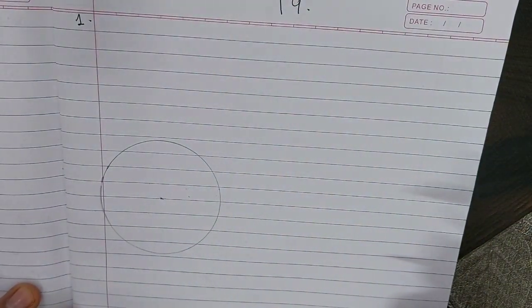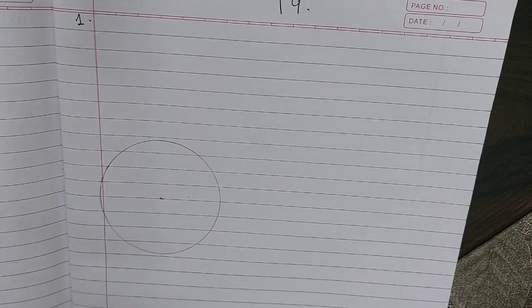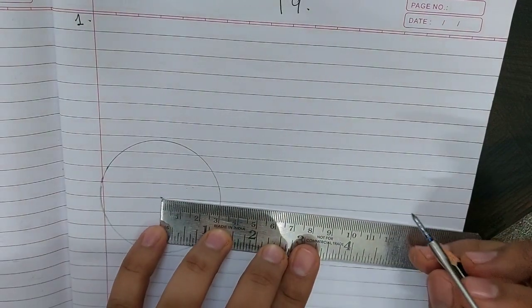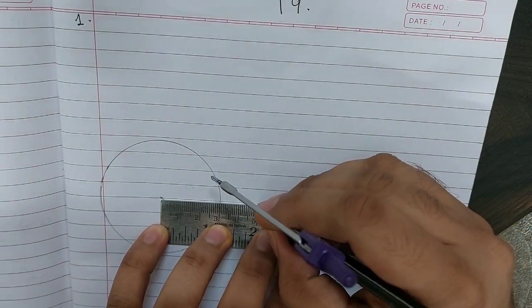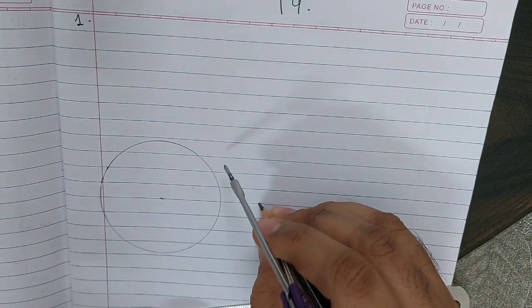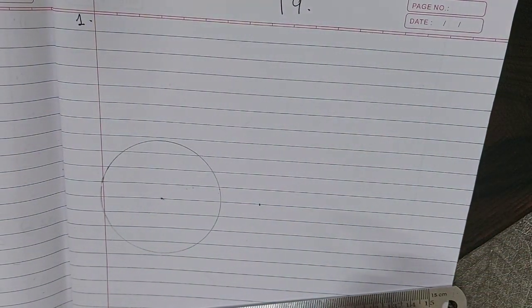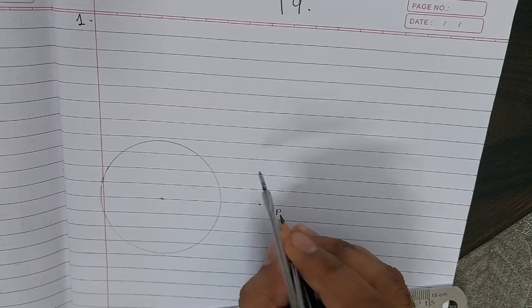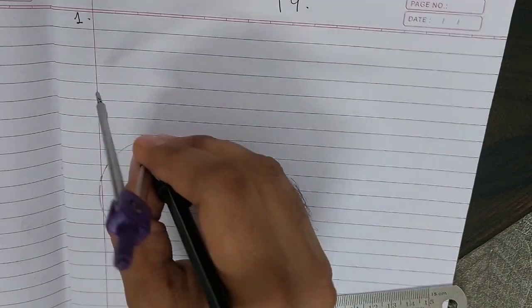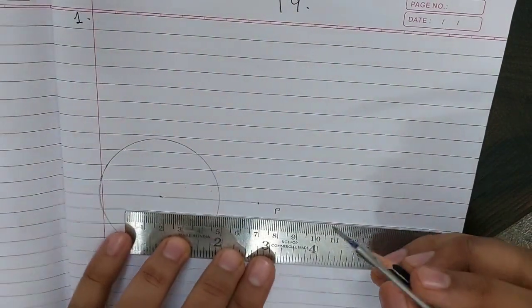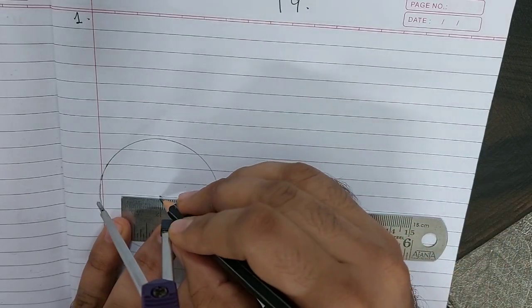I like to read the book rather than the compass. Next, 5 centimeters away. It's here. That's point P. Now two tangents. They should be perpendicular to the radii respectively. So first of all, join them.